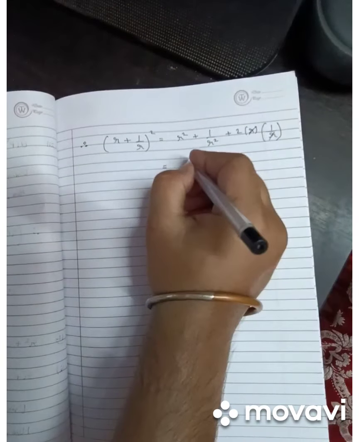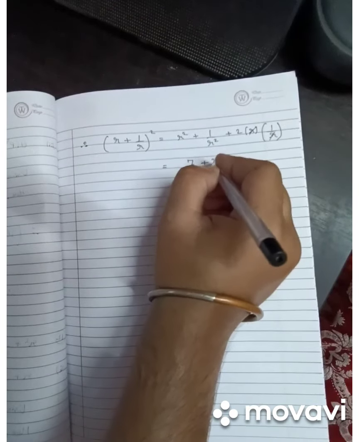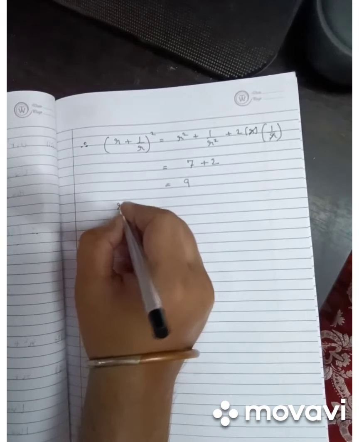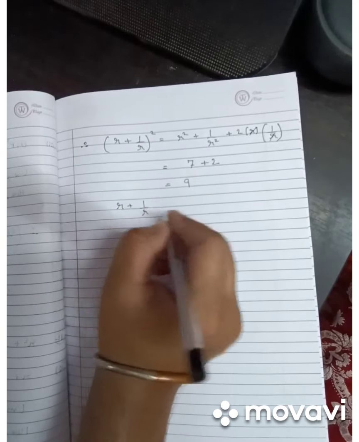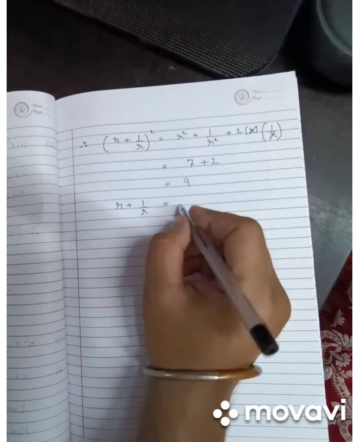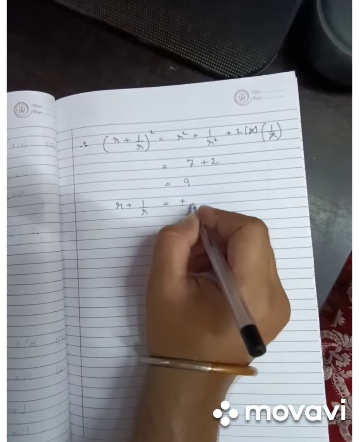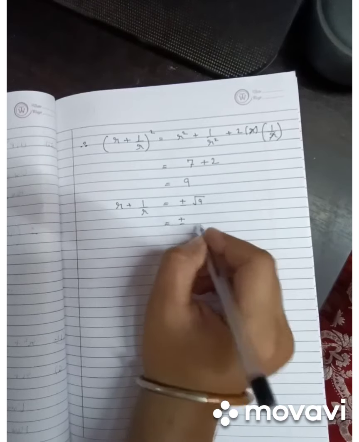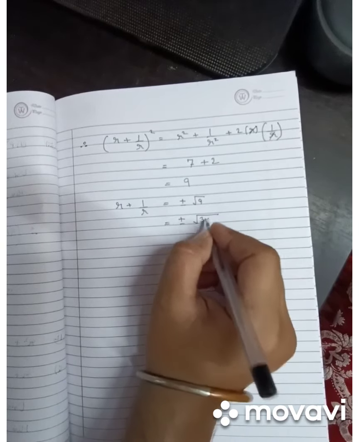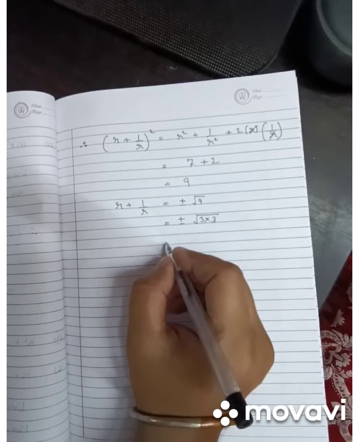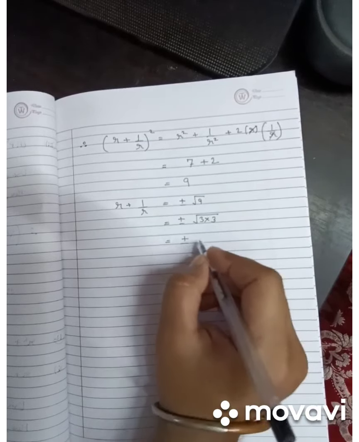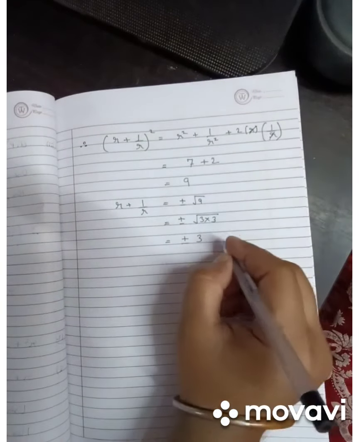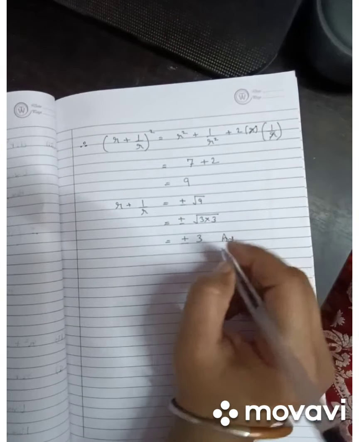So I'm going to put it as 7 plus 2. So this is going to be 9. So in order to find r plus 1 by r, like we have done earlier, we will take the square on the other side. So it will become plus minus square root of 9. That is equal to plus minus 3 into 3, that is how we factorize it. So the answer is plus minus 3. Because we have got a pair, 1 can be taken out. So this becomes our final answer, right?